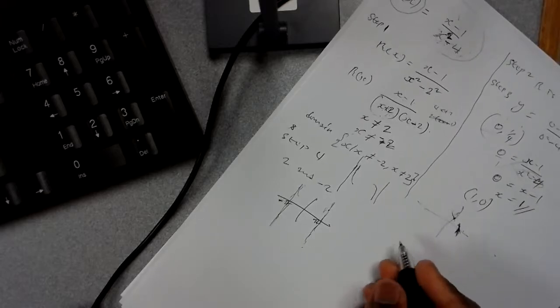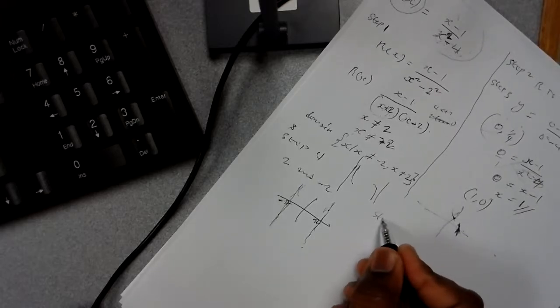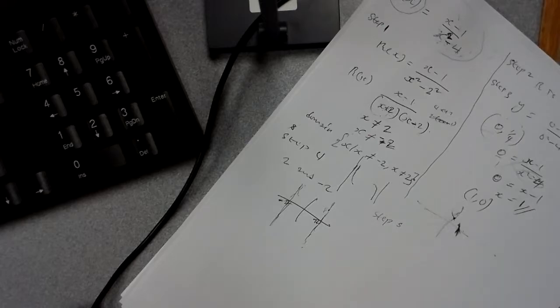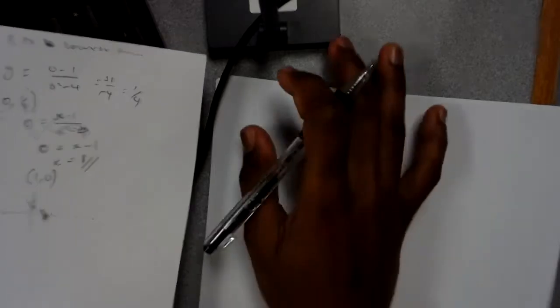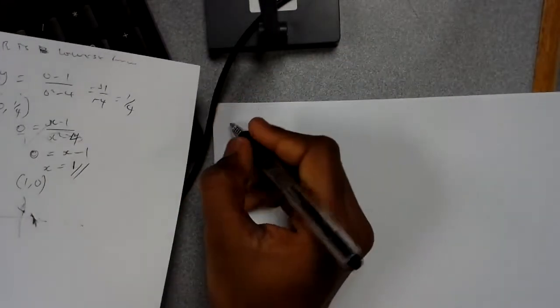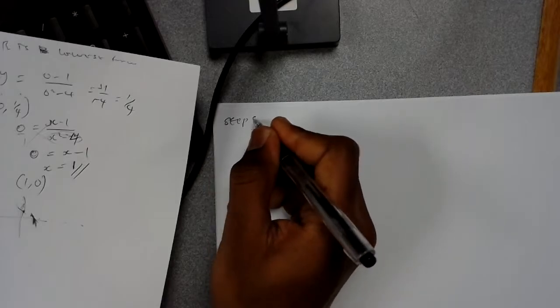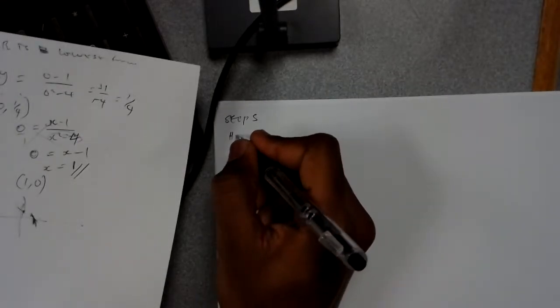Now I'm going to go ahead and do step 5. Maybe I'll try and turn the paper. Okay, I'll still put the paper up here. Okay, the next one is going to be step 5. Step 4 was to find the vertical asymptotes. Now step 5 is going to be to find the horizontal asymptotes.